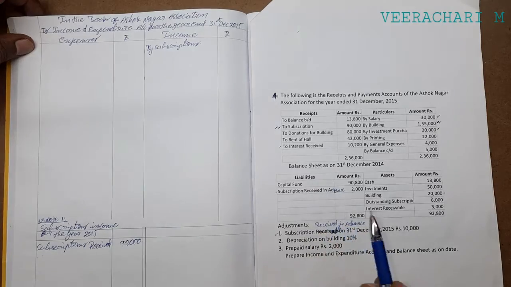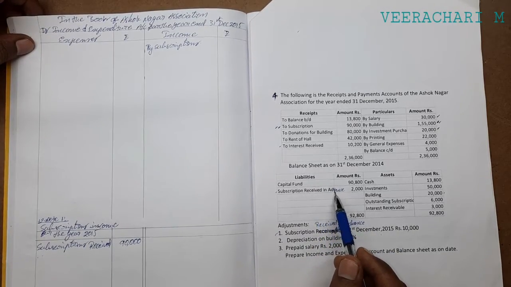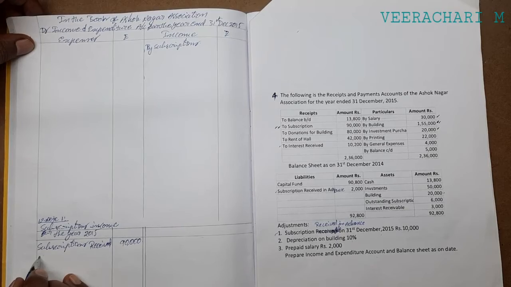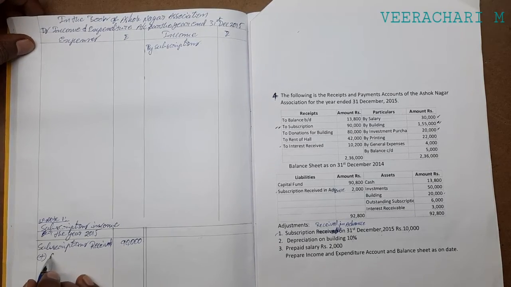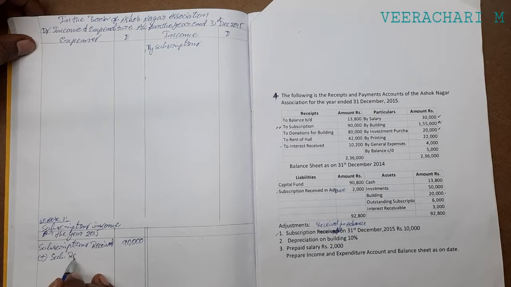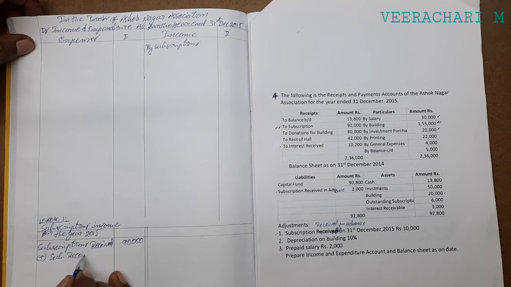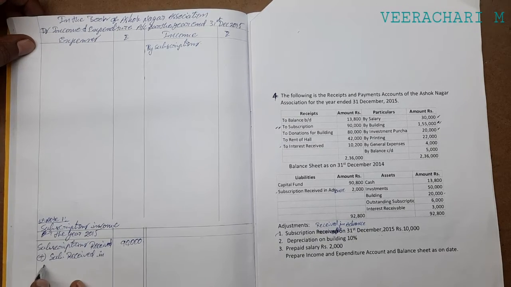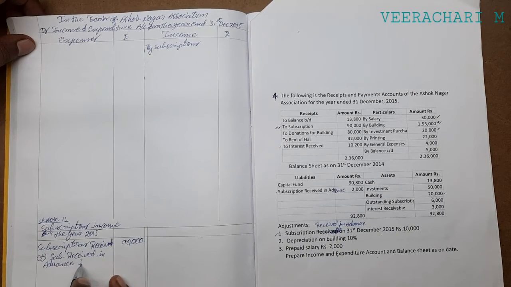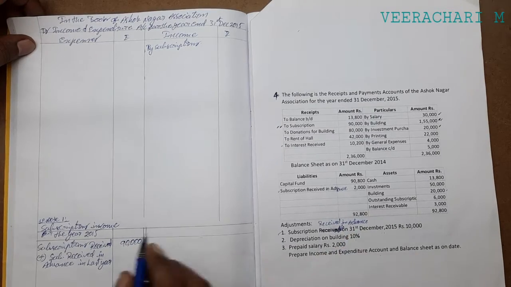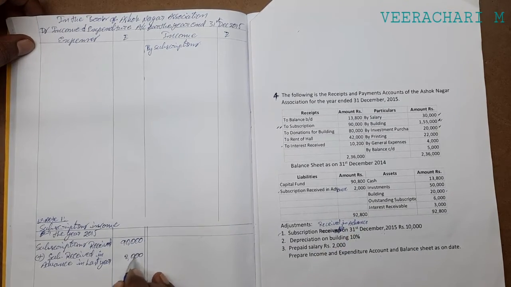For this subscriptions, first you can adjust last year subscriptions in advance, that should be added to the one. Subscriptions received in advance in last year, that is 2,000 rupees you should be added, then 92,000.